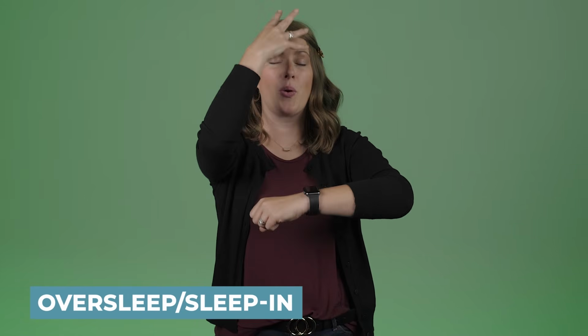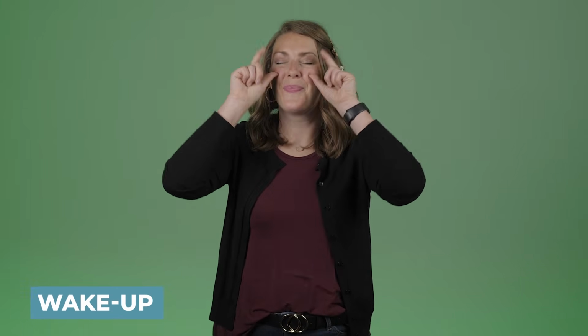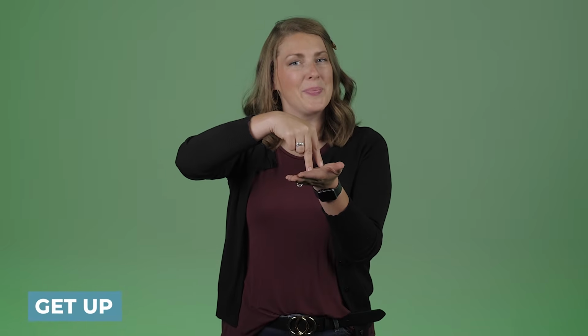Oversleep or sleep in. Do the sign sleep and then the sun is coming up and you're still asleep. Wake up. Your hands are making the shape of eyes, waking up. Get up. Here's the floor with your non-dominant hand, and your dominant hand are the legs standing up.